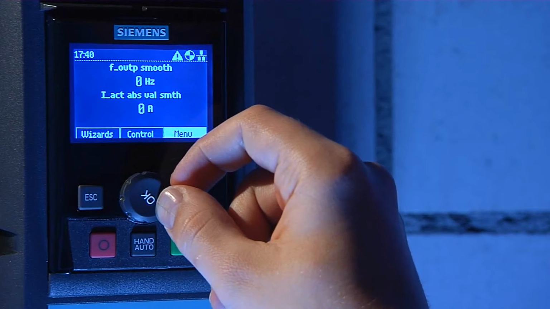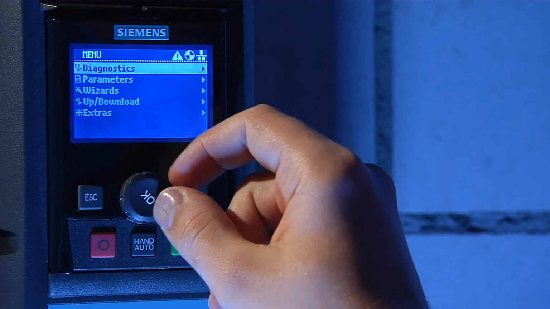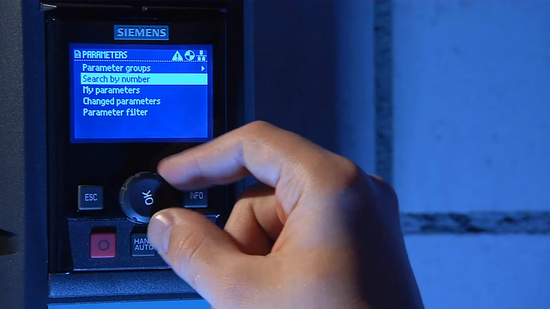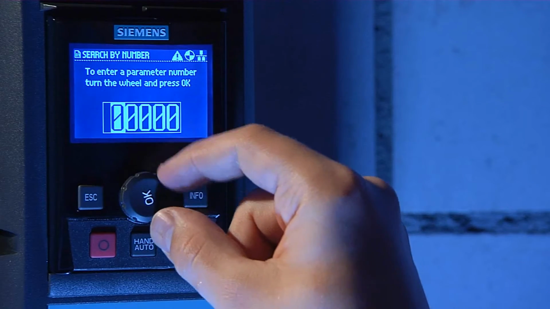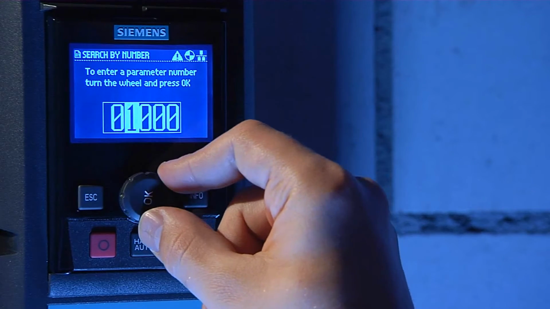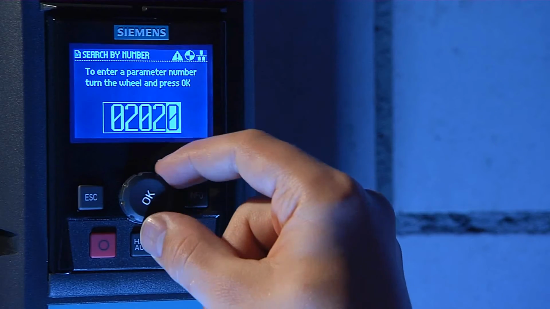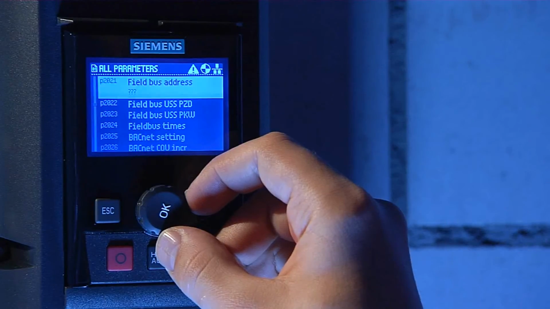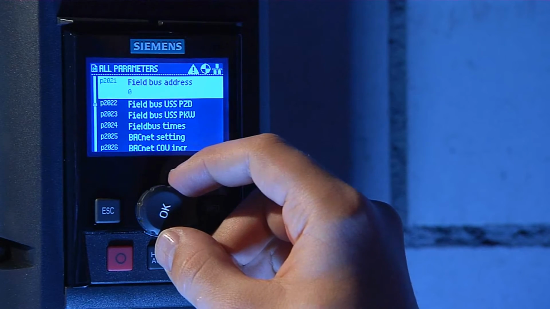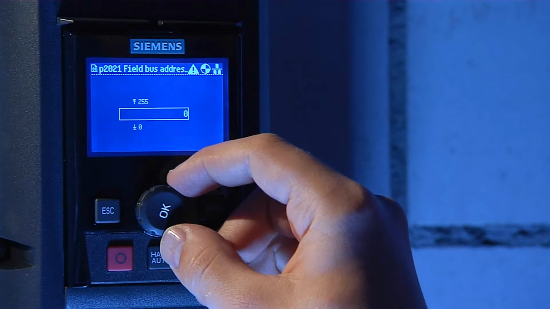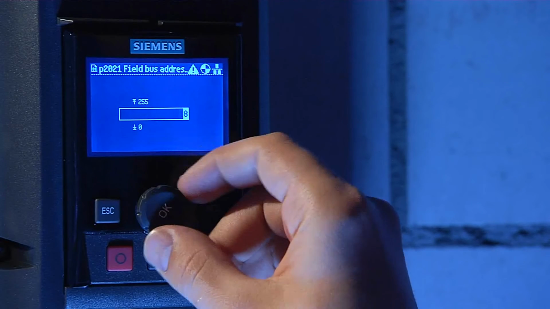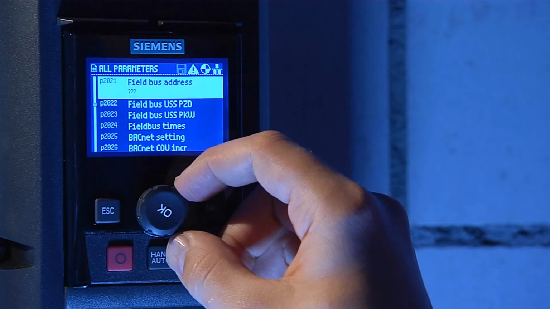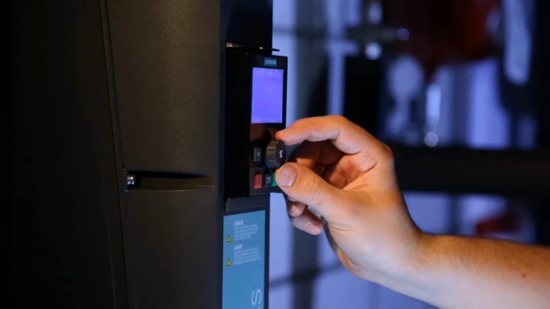Navigate to Menu, Parameters, Search by Number, and search for P2021. Press OK to enter the parameter setting and then select a Modbus address. 0 is an invalid Modbus address. All other Modbus addresses can be used, but please make sure that every drive has a unique ID.